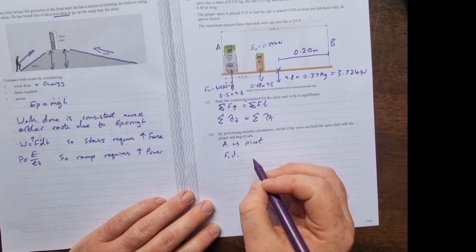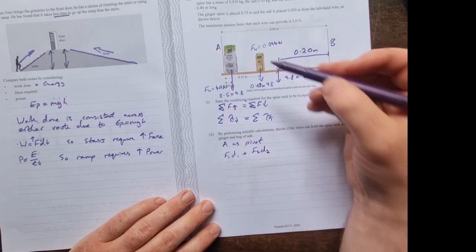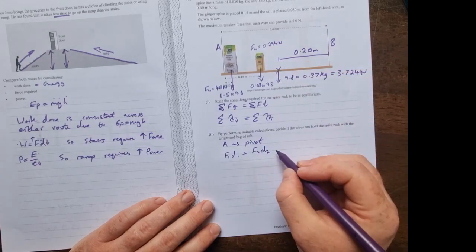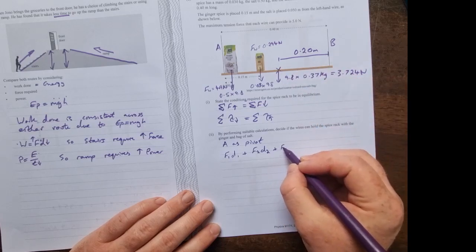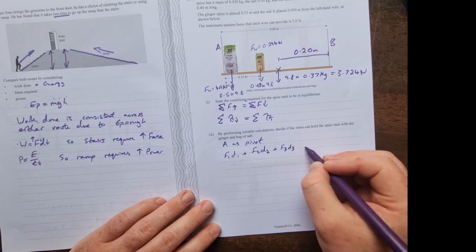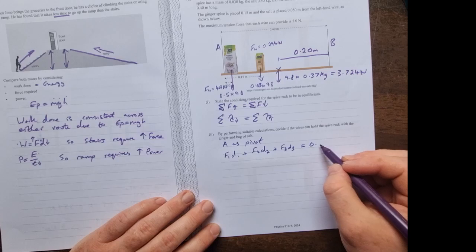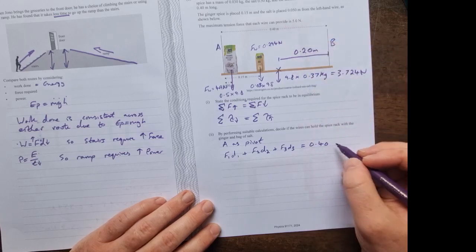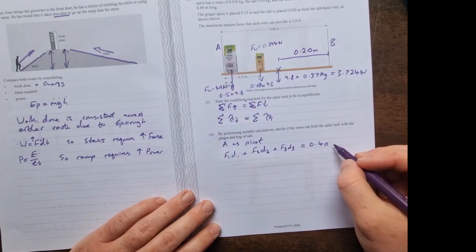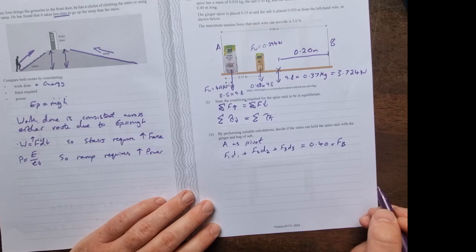So F1 times D1 plus F2 times D2, so that's the ginger spice, plus the shelf itself, so I'll call that F3 D3, is going to equal 0.40, which is the distance from A to B, times whatever support force B is providing.